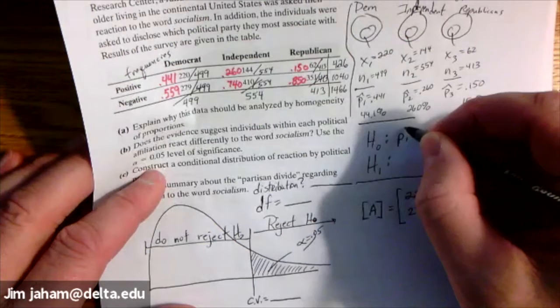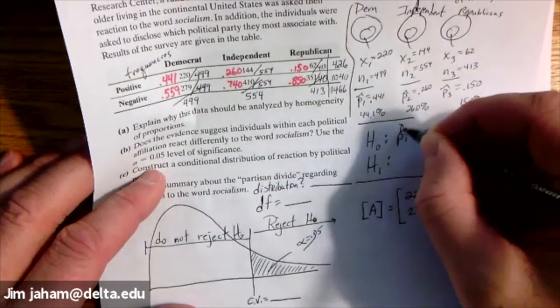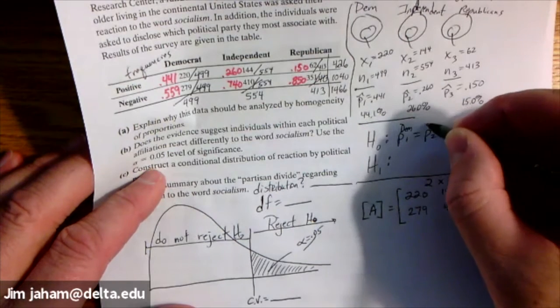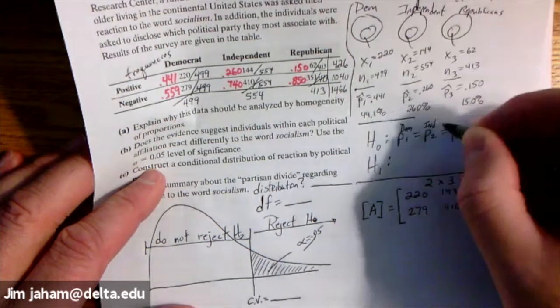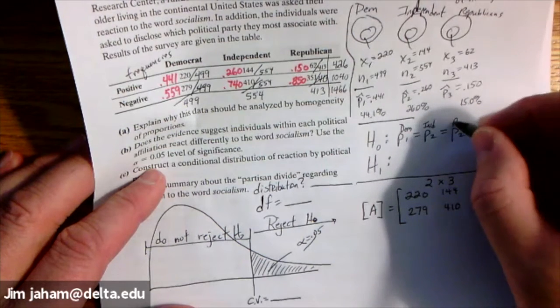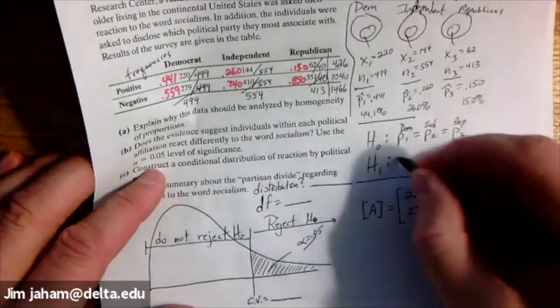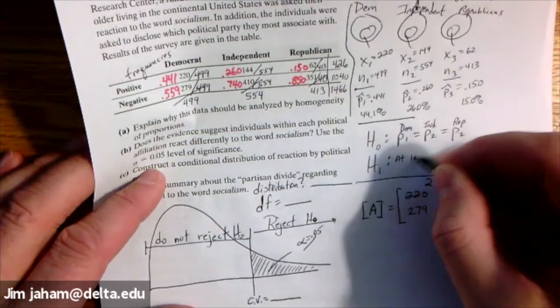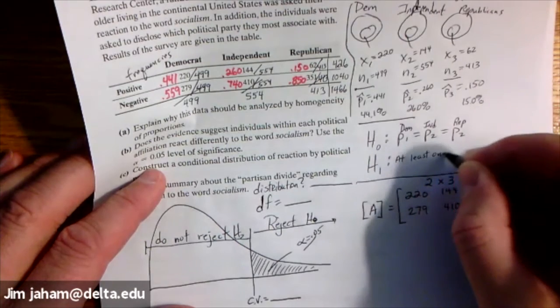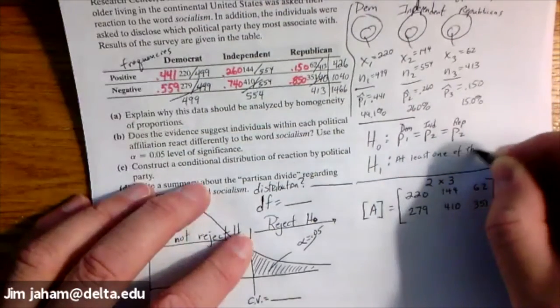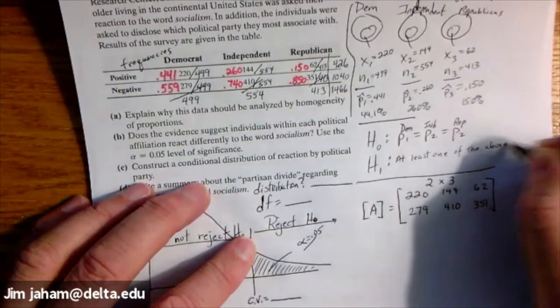All right, so P1 we'll call the Democrats, P2 we'll call the Independents, and P3 the Republicans, and then the alternative, at least one of the above proportions is not like the other.